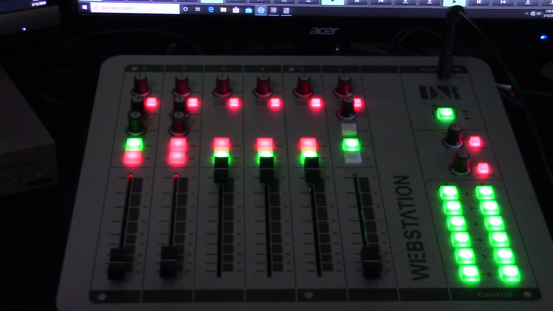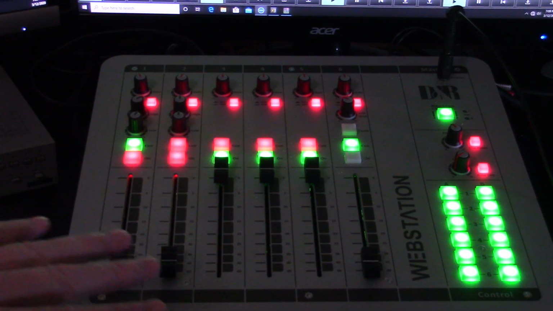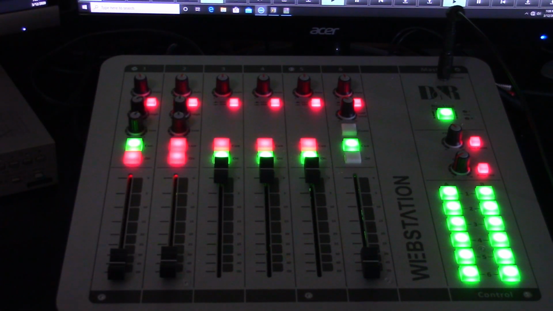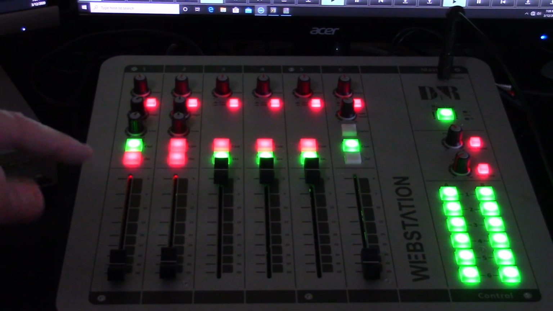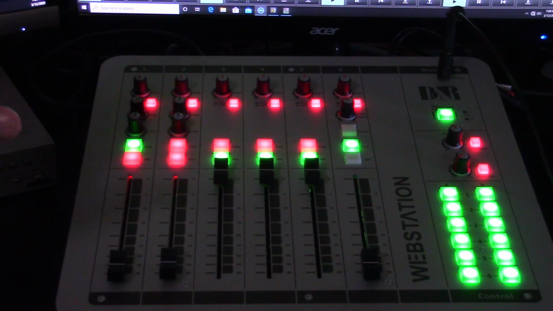While I'm thinking about it, I have seen a video on YouTube where this mixer and an automation program called Myriad, I believe it was Myriad 5 maybe, they've already got all that mapped out for you and it's all ready to go. So if there's any Myriad users out there, the Webstation is already pre-programmed more or less to work with Myriad. But I'm not using Myriad.